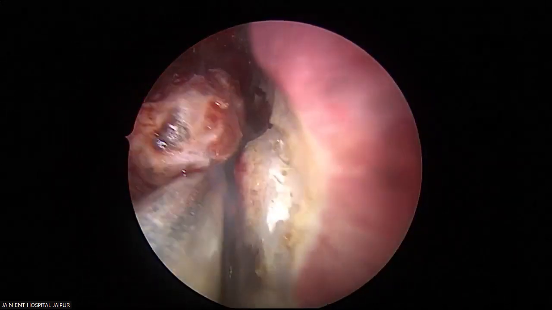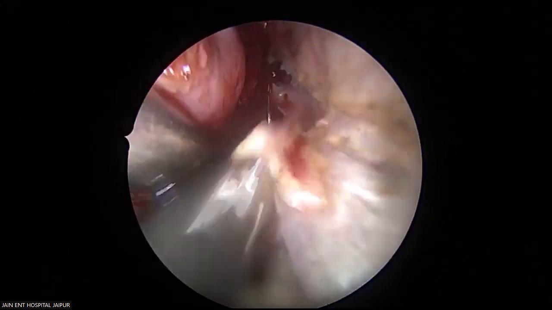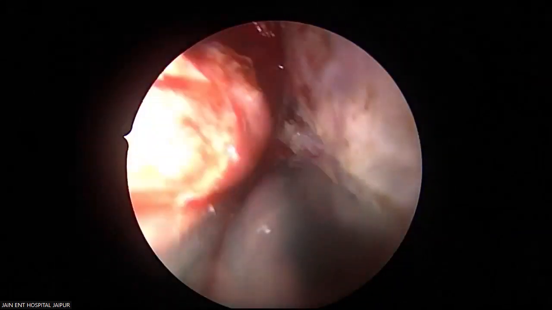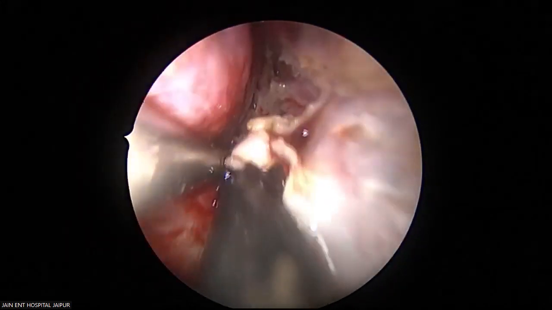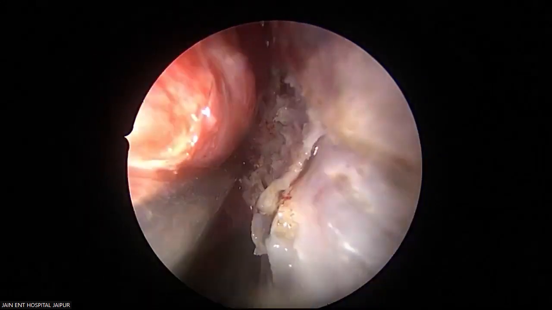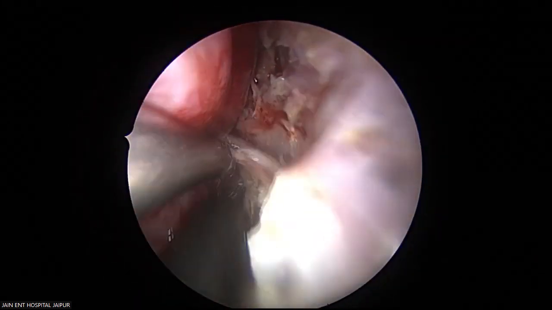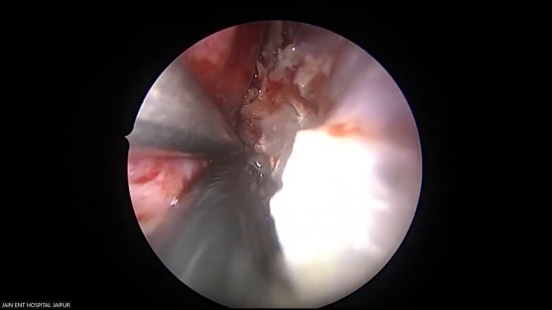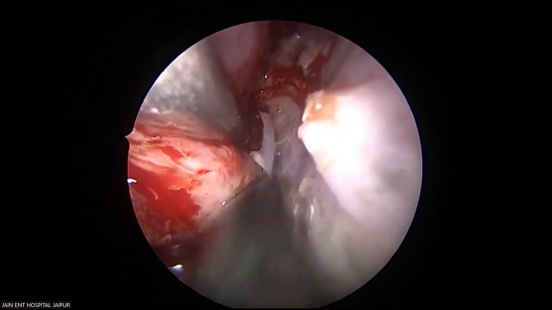I am removing this posterior most part of the septum to go medial to and behind this tumor. This septal mucoperiosteum I am removing, till the posterior edge, you can see.